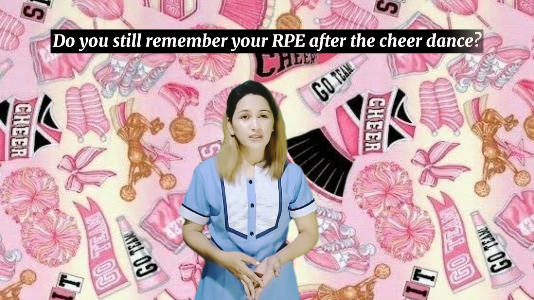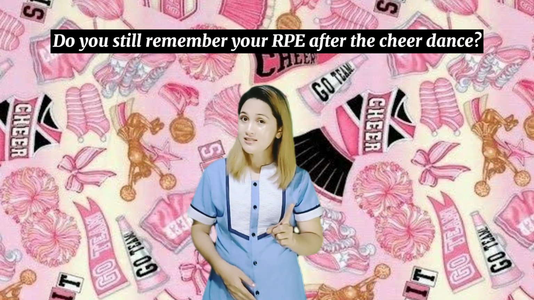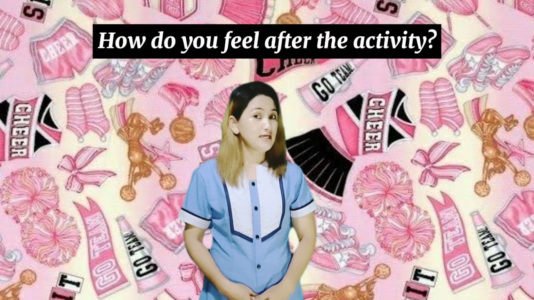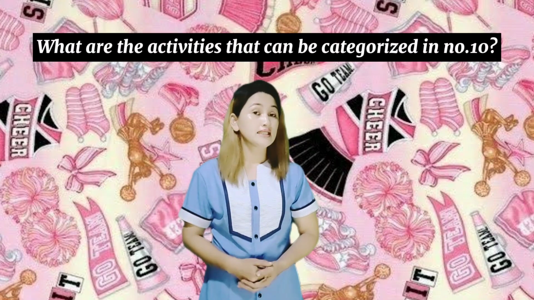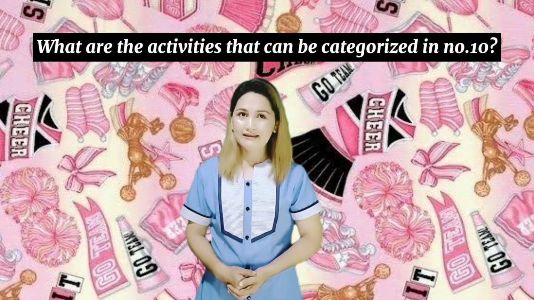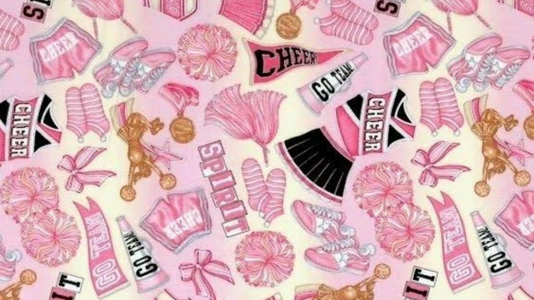Do you still remember your RPE after the cheer dance? How do you feel after the activity? What are the activities that can be categorized in number 10? Very good!